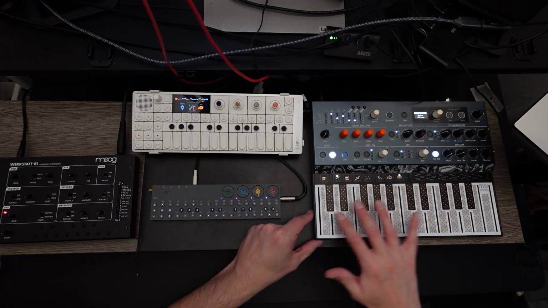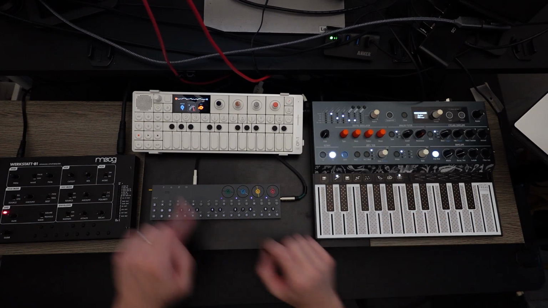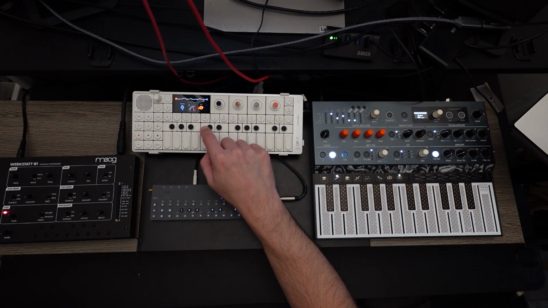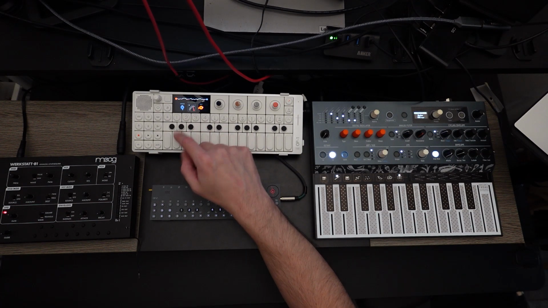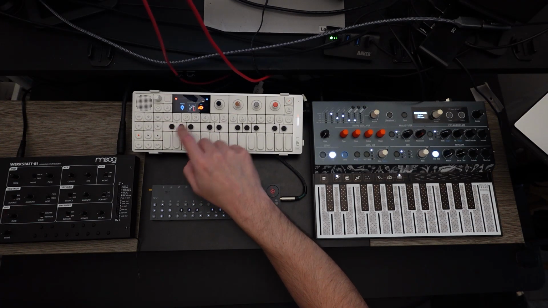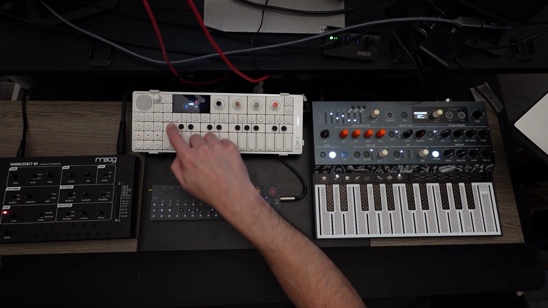But this isn't the only way you can represent a keyboard. You can also represent it like they do on the OP-1 Field, with these black dots representing the black keys, even though they don't extend between the white keys, and then these white keys representing, well, the white keys. Let's find something a little bit more melodic.